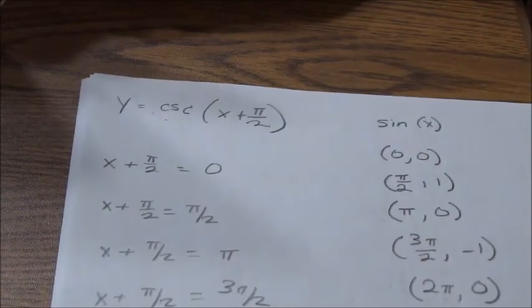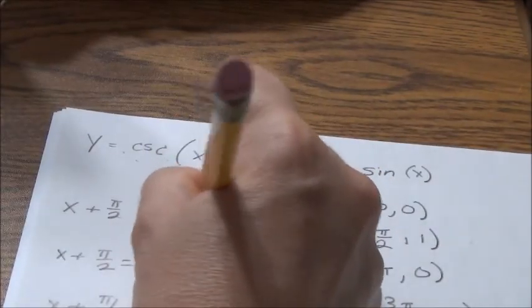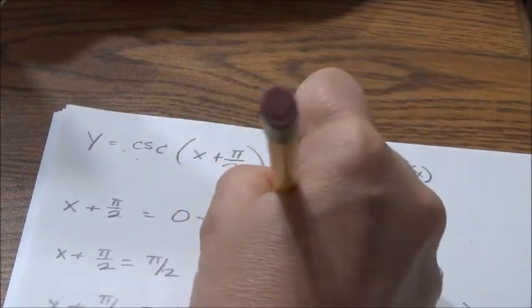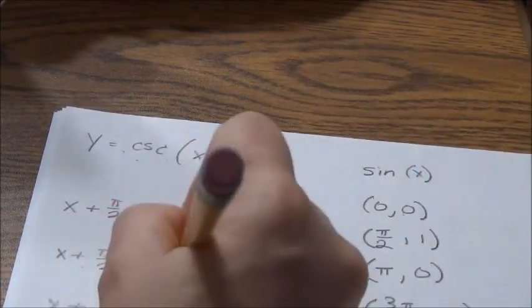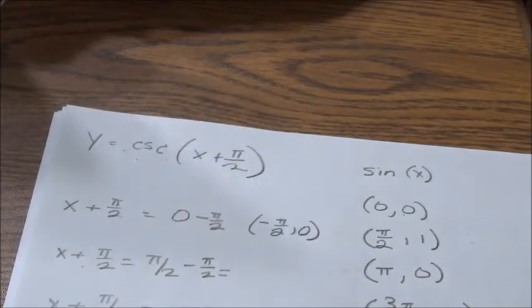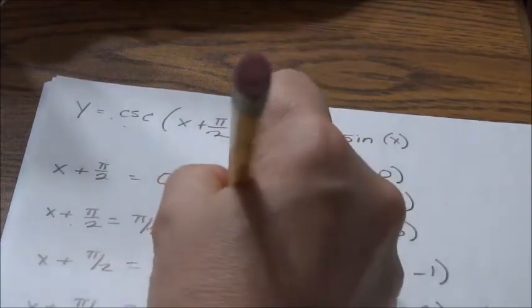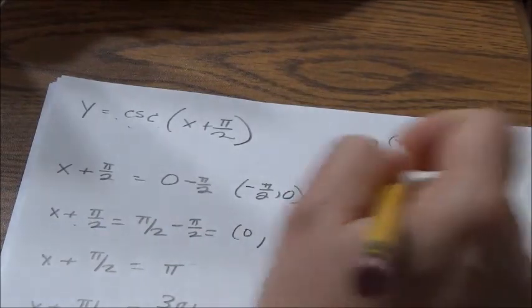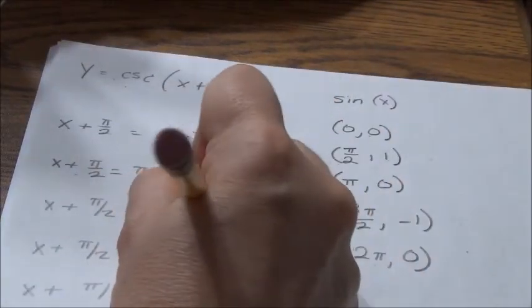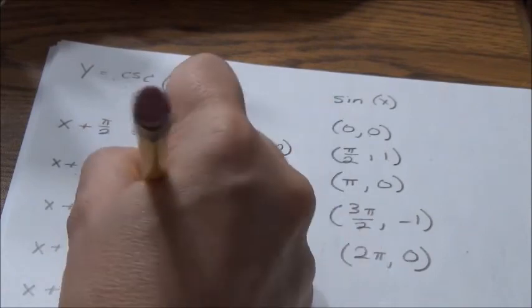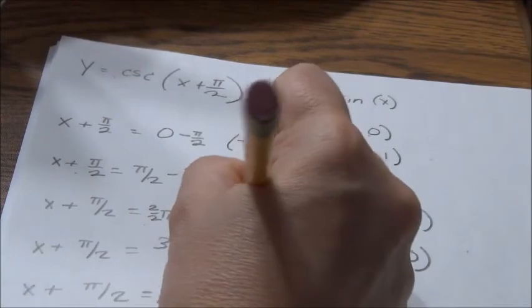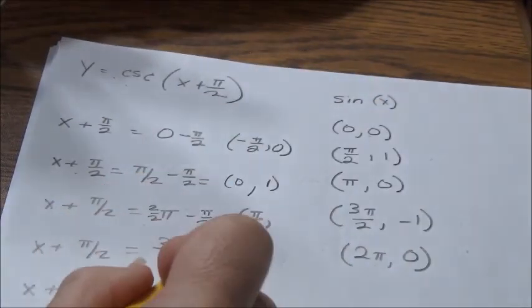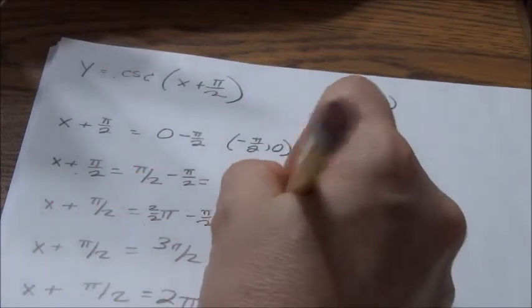So on each of those, when I'm solving, I'm going to subtract my pi over 2. So if I subtract pi over 2, here I am going to get negative pi over 2, and that's going to correspond to the 0. Here, if I subtract pi over 2, I'm going to end up with 0. So the 0 is going to go up to 1. Here, if I subtract pi over 2, again, pi would be 2 pi over 2. 2 pi over 2 minus 1 pi over 2 is pi over 2. Pi over 2 is going to be at 0. That was my third point.